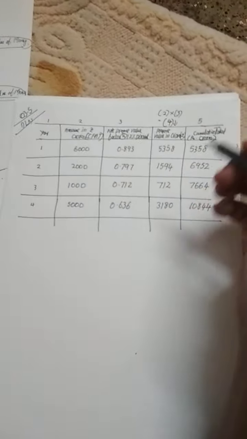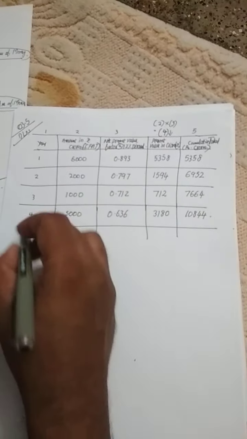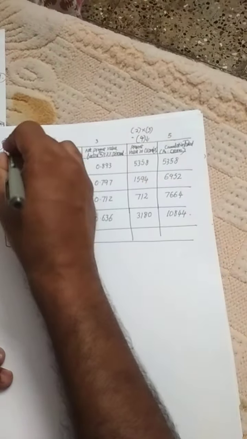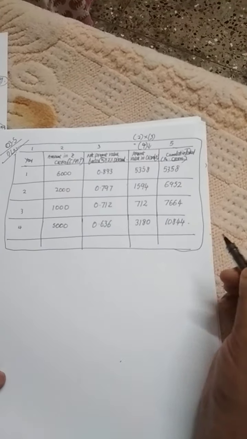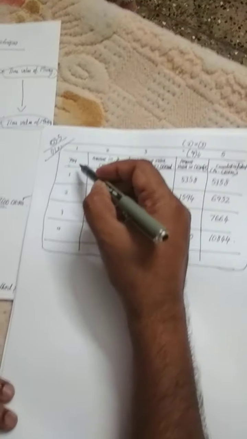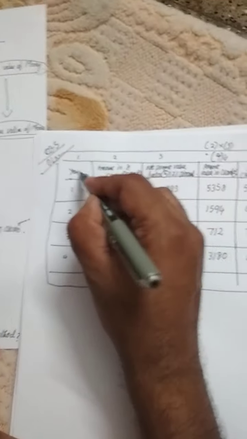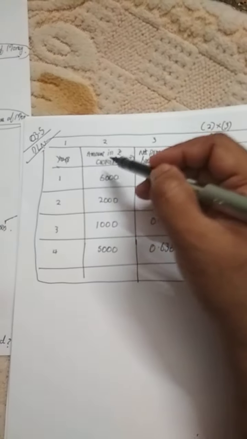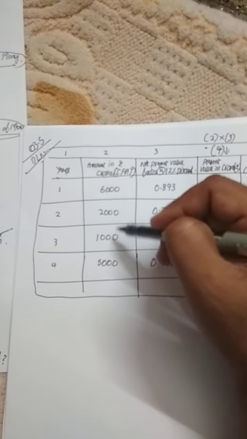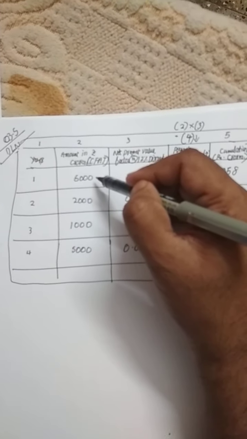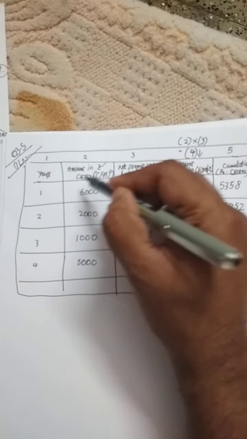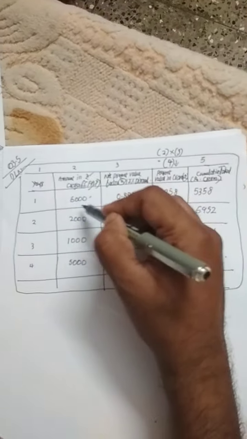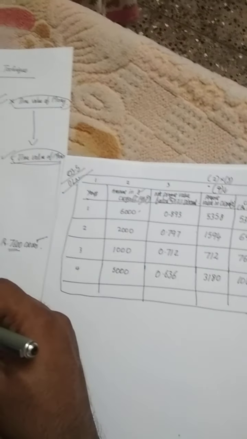So I am using a table here. In the table I have provided 5 columns. The available information I am posting here. Years of return, 4 years, 1, 2, 3, 4, I have put here. Returns for the first year, second year, third year and fourth year I have posted here. The amount is in crores, and the CFAT 6,000, 2,000, 1,000, 5,000 I am posting here. Now how will we proceed with the problem?